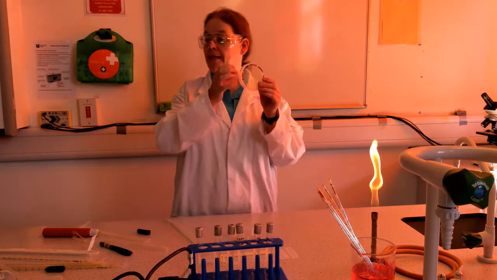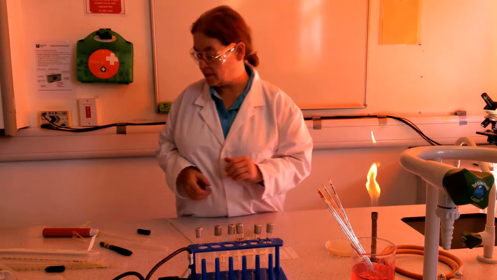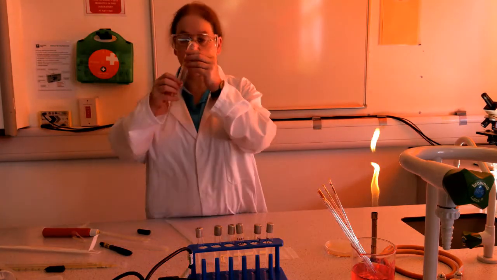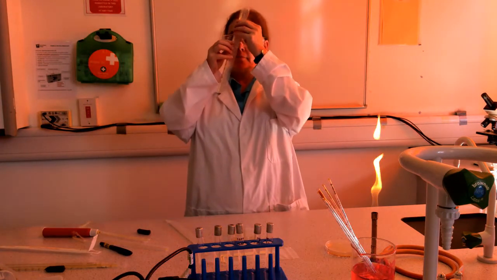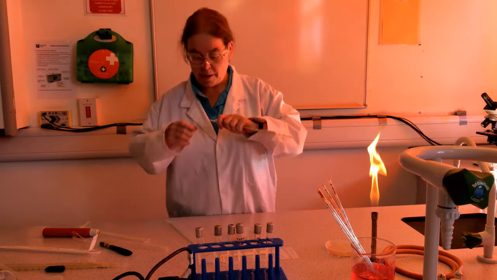So I've labelled my plates. This is the 10,000, working close to the Bunsen, remember? Okay.